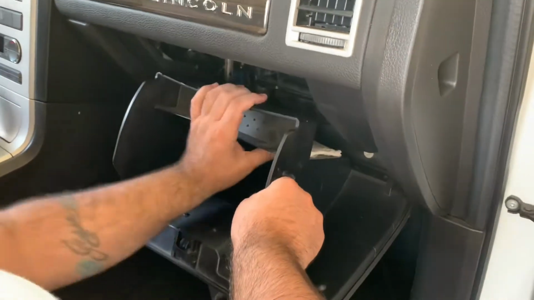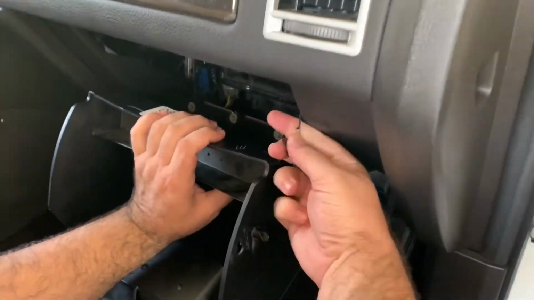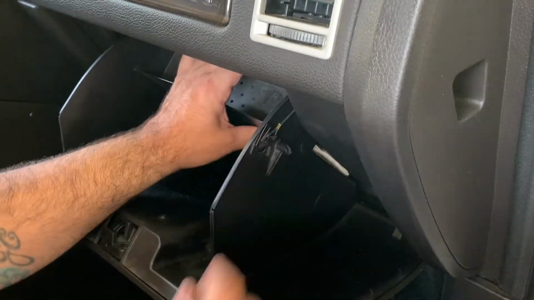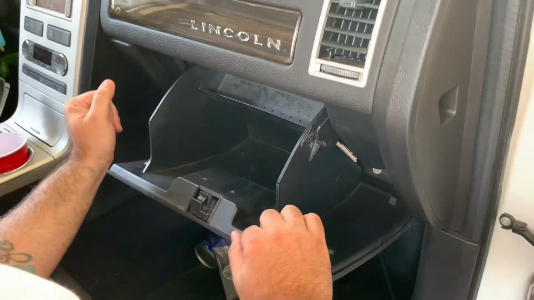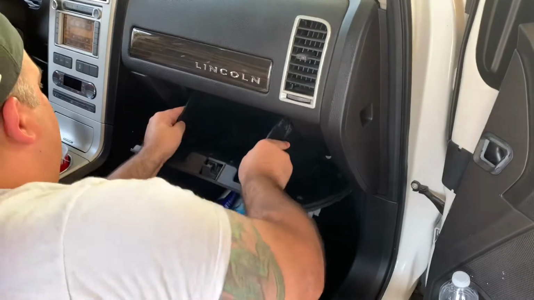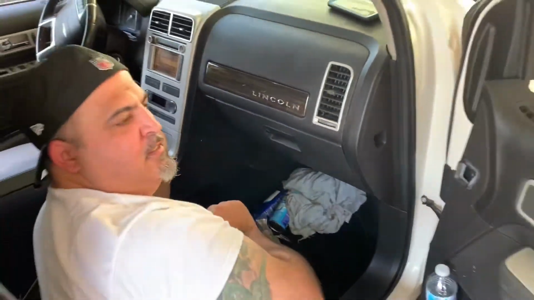Line it up with the tabs. Then you're gonna pull that cord, and as you can see, it just goes right in that little hole there, locks into place. And then to push the glove box back in, you're going to squeeze both sides until these little corners make it through. And then when you drop down, voila. And that is it. That's how easy it is. That's how simple it is.